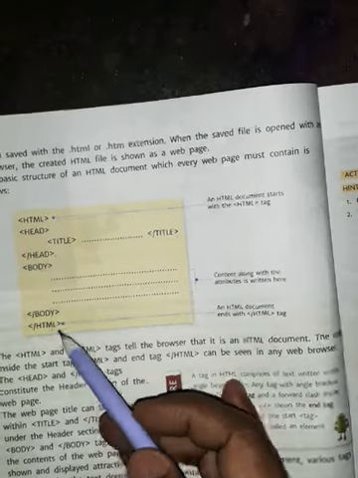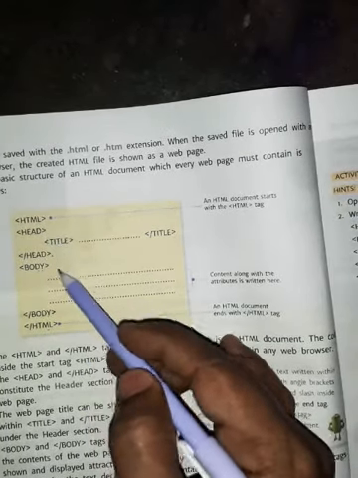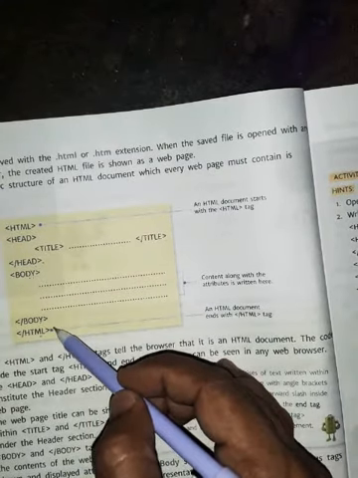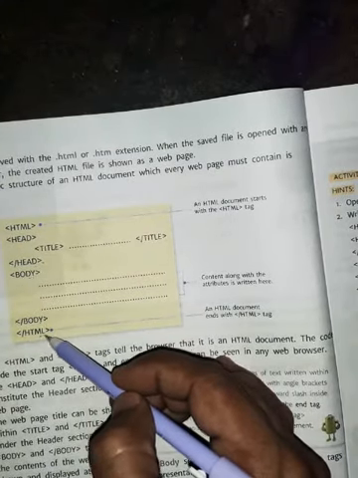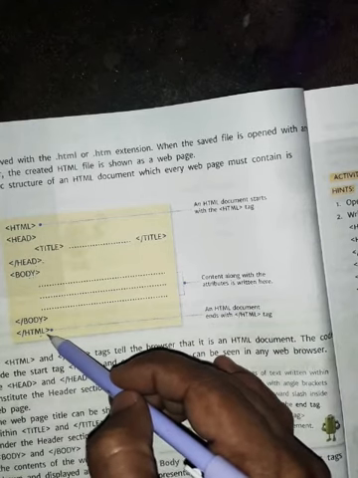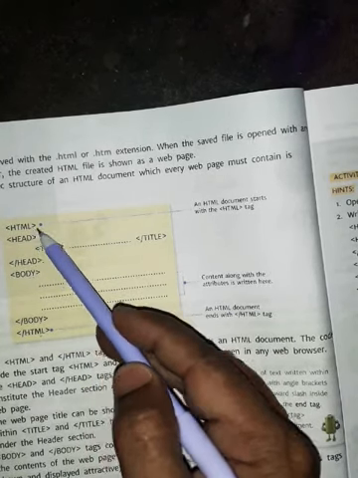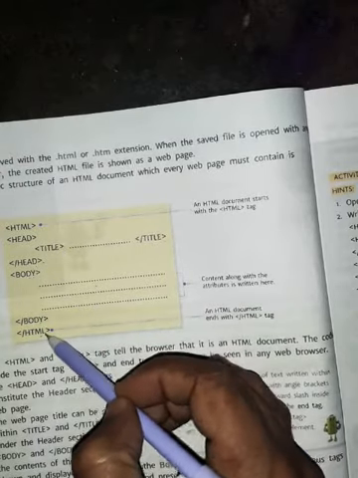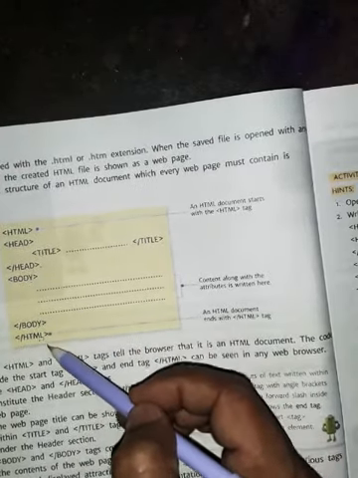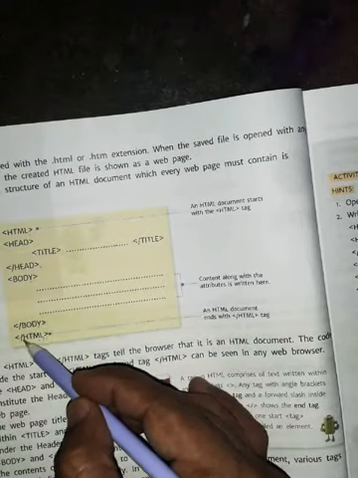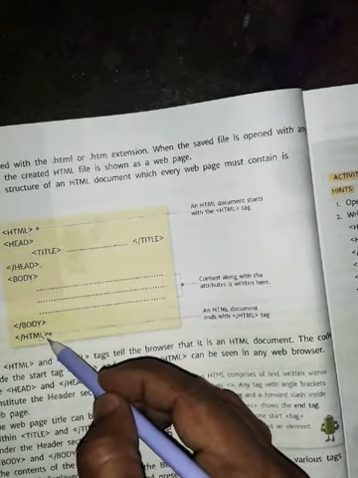And here is the closing HTML tag. After the completion of your programming, we will end with the closing HTML tag. First we will start the program with the HTML tag, and after writing your program, you will end it with the closing HTML tag.